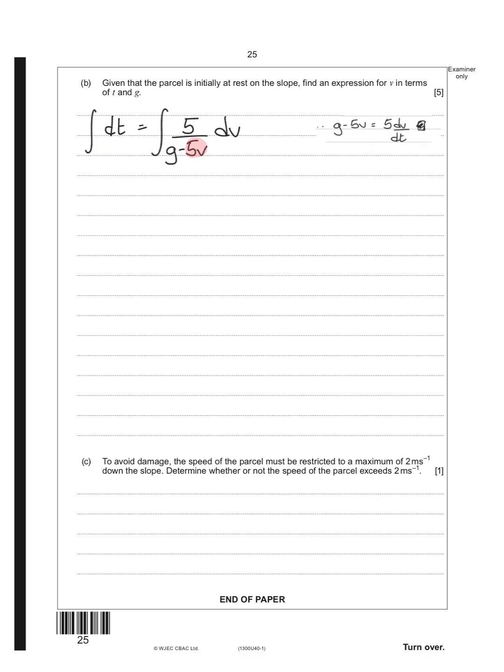So when I integrate the left-hand side, I'm going to get t, and I'm going to put my constant of integration over here because I want to isolate v. So I'm going to get 5 times the natural log of the bottom divided by minus 5, which is going to give me negative of the natural log of g minus 5v.